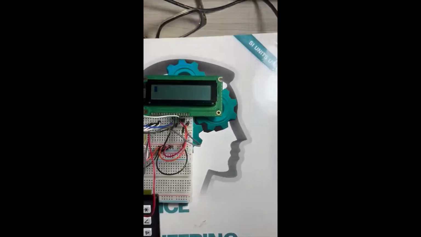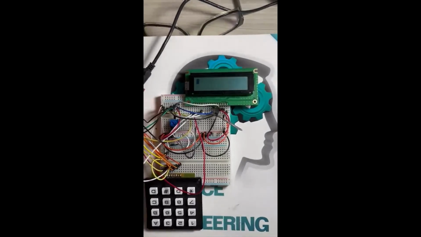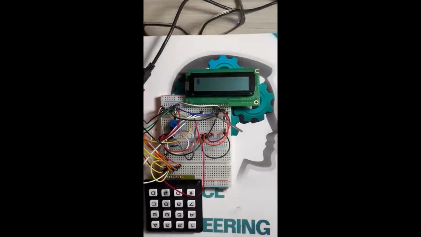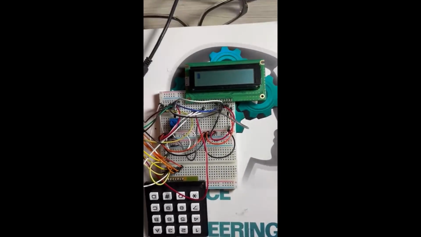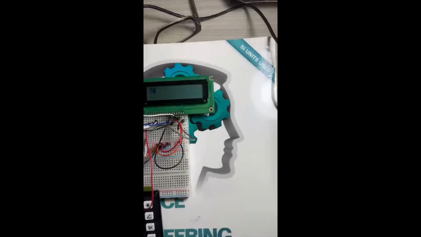One of the other important features is that we've implemented a shifting function to avoid writing off the LCD in case we are doing some lengthy operations with lengthy numbers. So let's try this one.